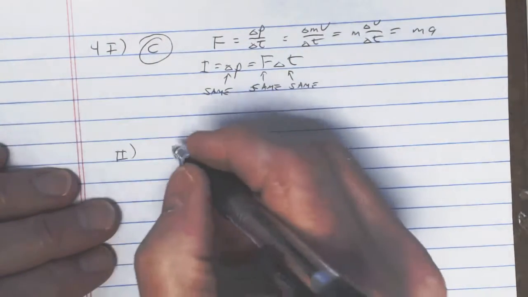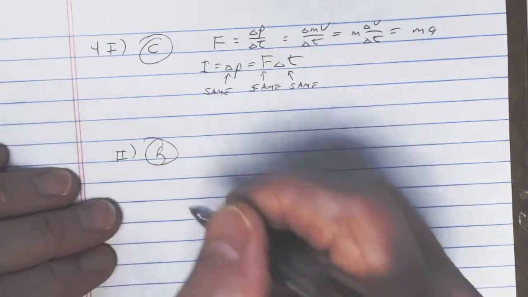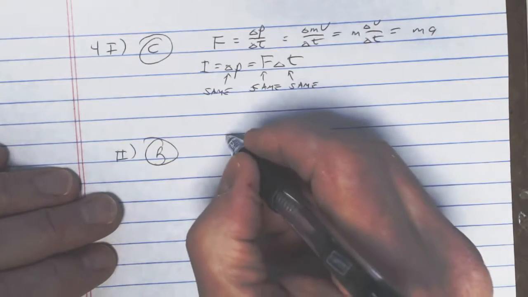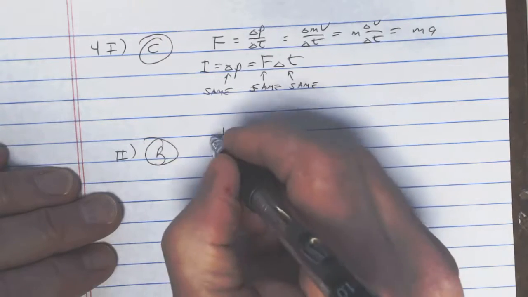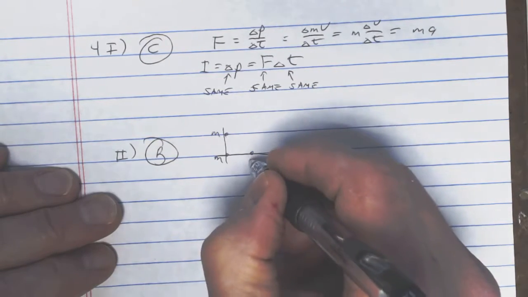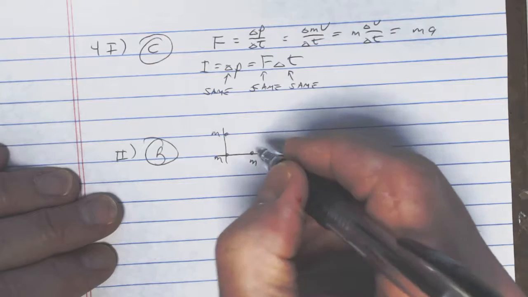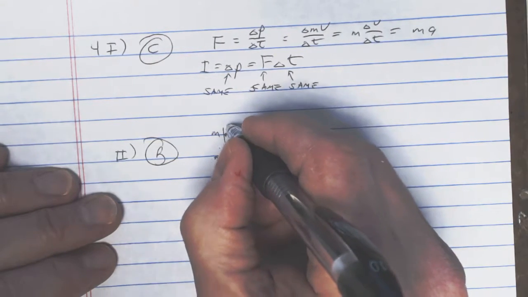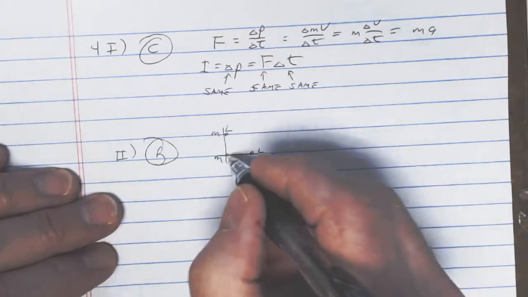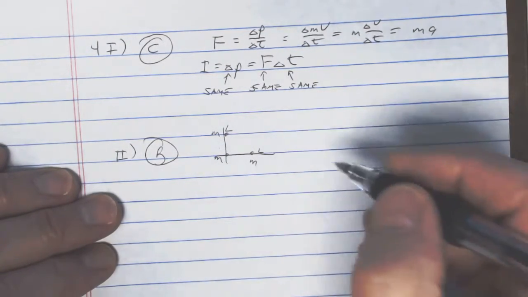So the correct answer is B. Circle that. And the reasoning for this is, let's see, this is our xy system. You have masses at the positions L,0, 0,0, and 0,L. So they're sort of on the corners of a square of side L.